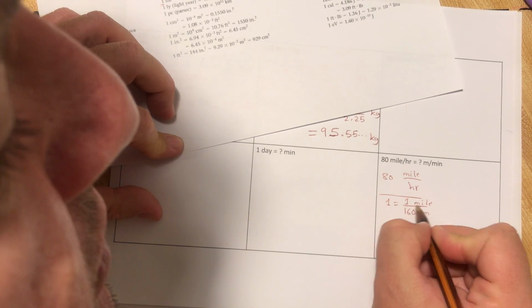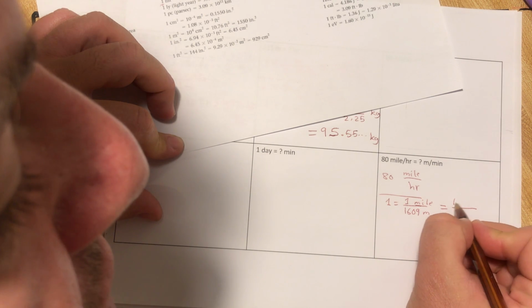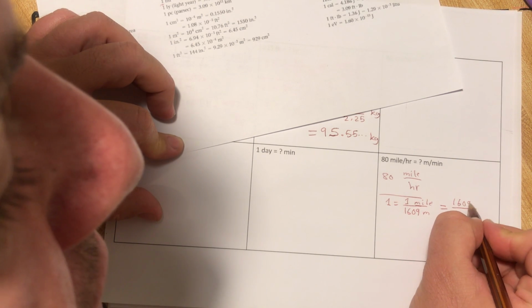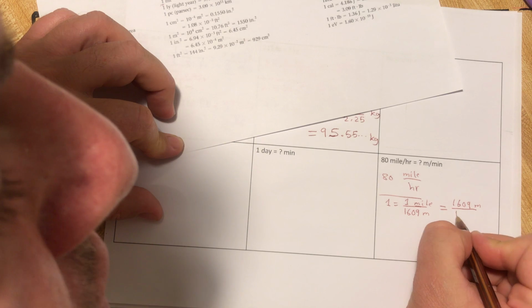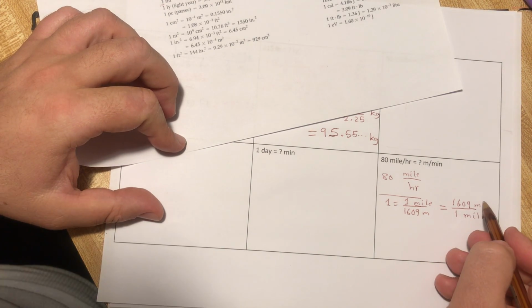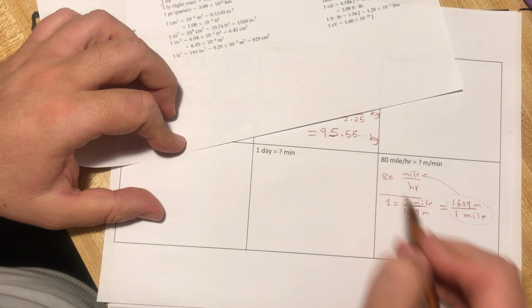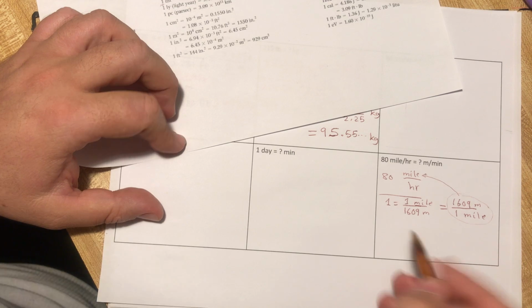Also equal to 1609 meters over 1 mile. I can use this to change just the unit and leave the numerical value as is.